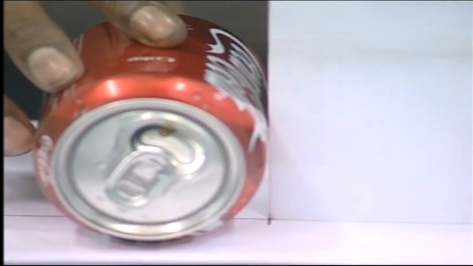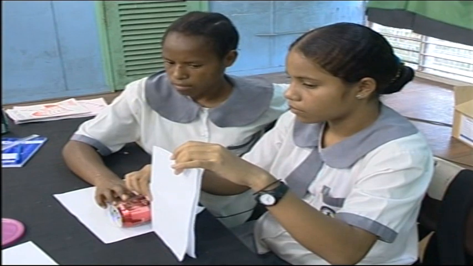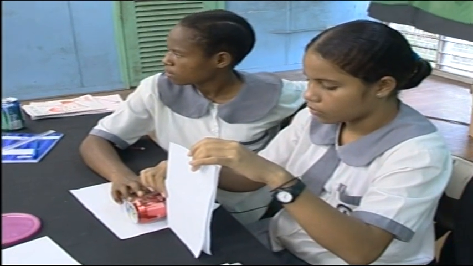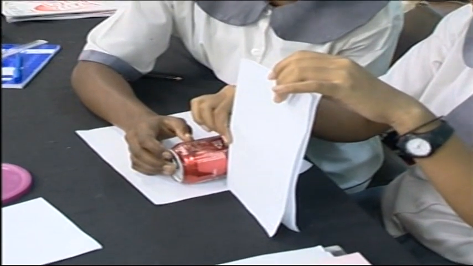You should have your friend helping you to hold the paper, and the other one holding the canteen lid firmly. You holding paper. Holding paper straight. Okay.